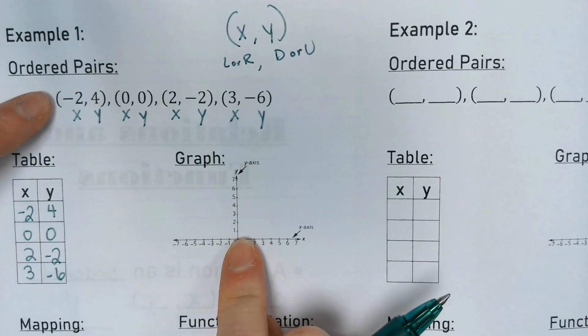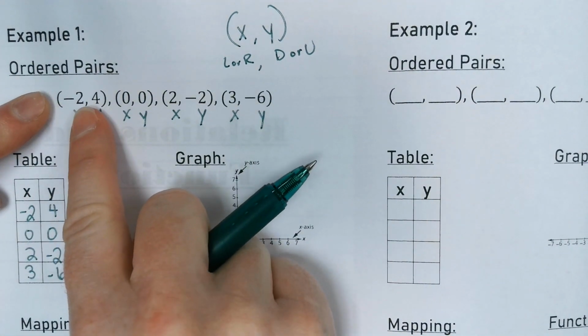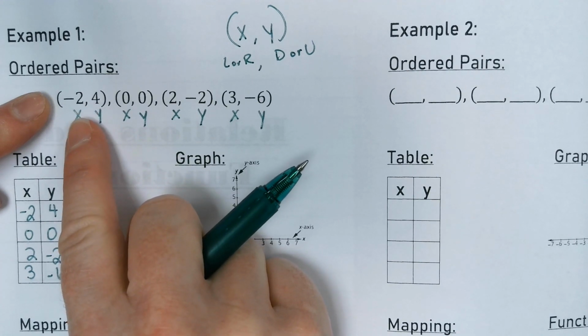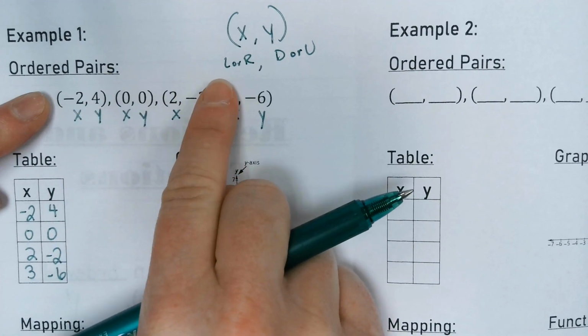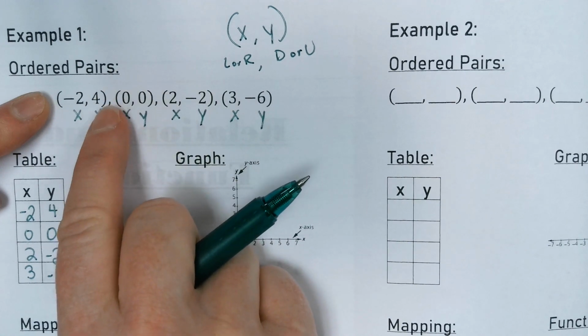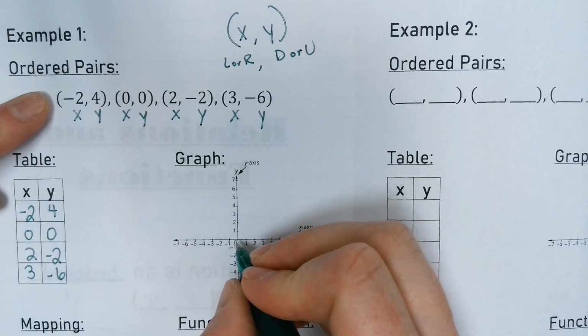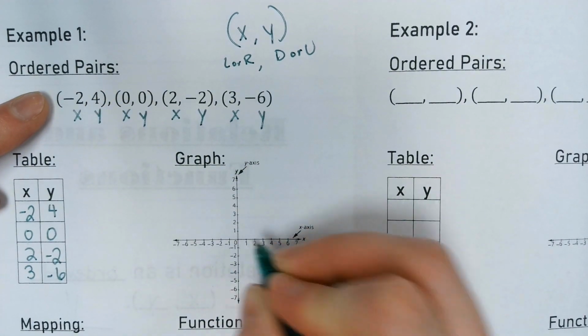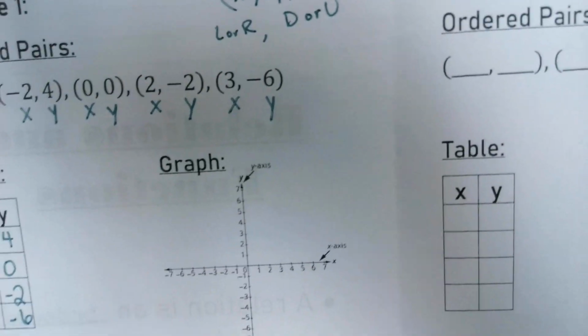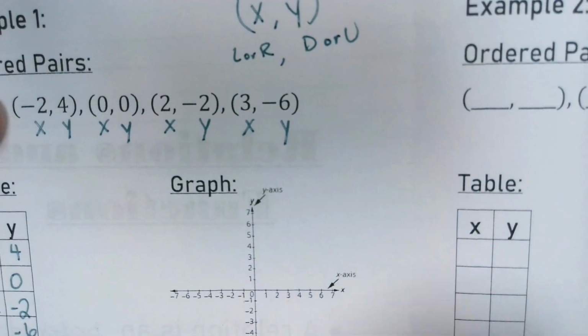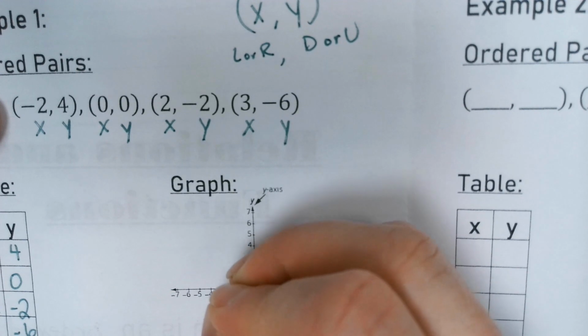So we'll start with -2, 4. If the first term is x, -2, that means I'm going to go left 2, and then y is 4, up 4. So you always start at the origin. So we're going to go left 2, up 4.